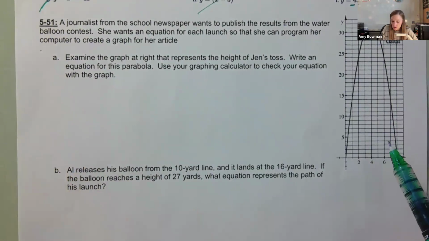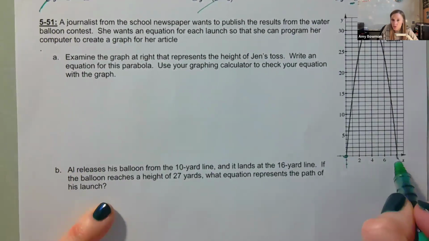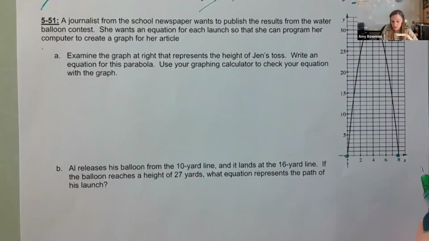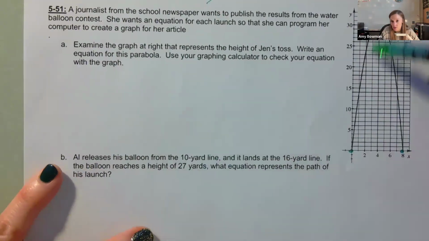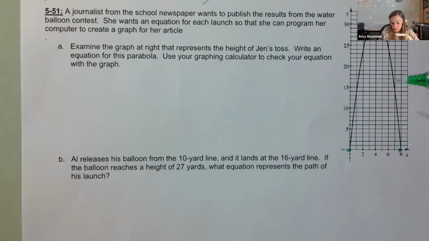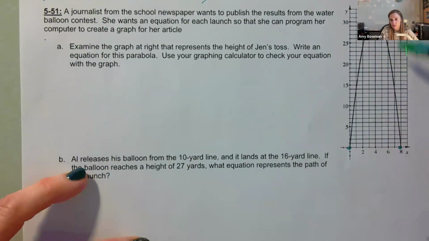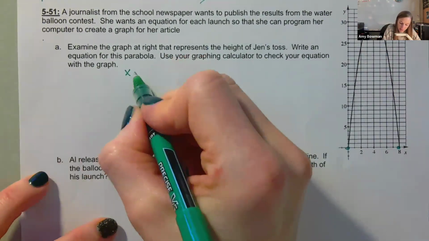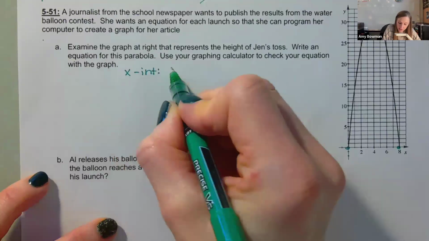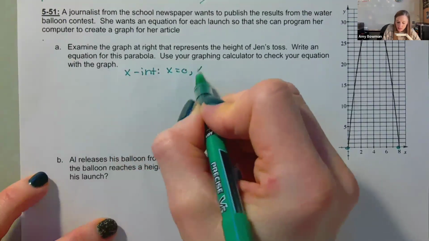We're going to start just like we started all the other ones. We're going to look at the x-intercepts and use those intercepts to generate our factors. We know that this is opening down, so we're going to expect a negative at some point, but we're also going to expect some other numbers. This is a pretty stretched out parabola as well. Starting with our x-intercepts, we've got 0 and 8.